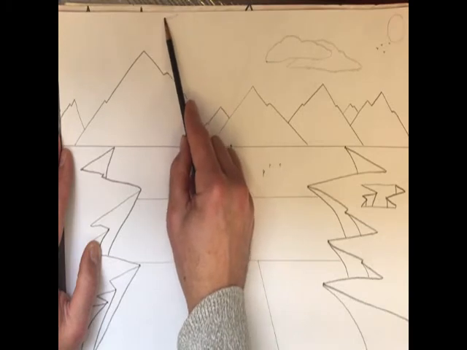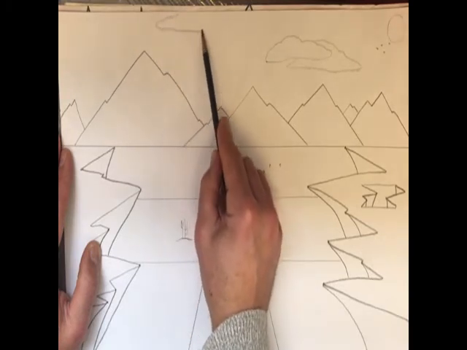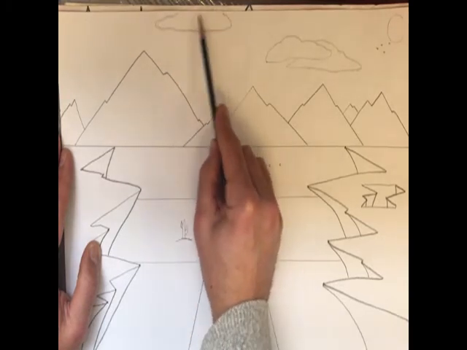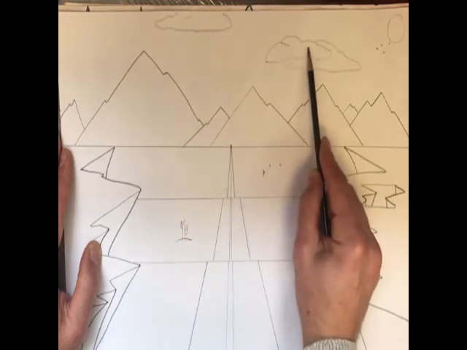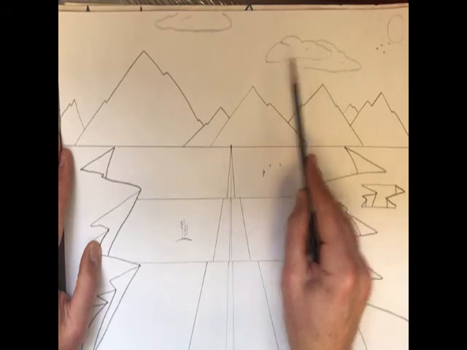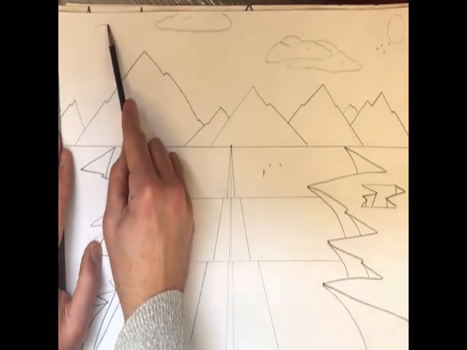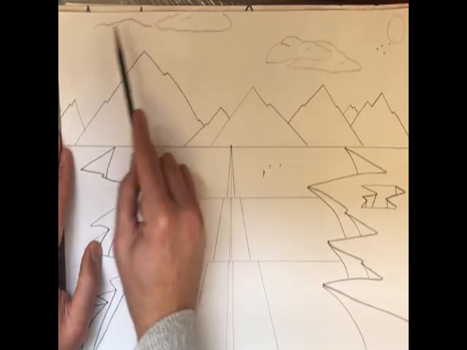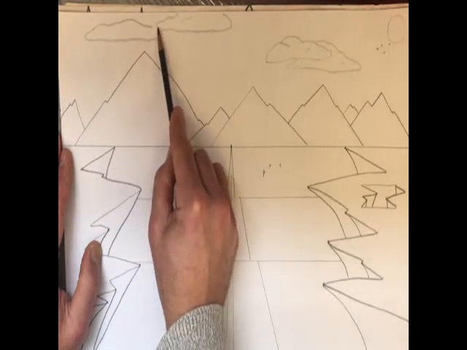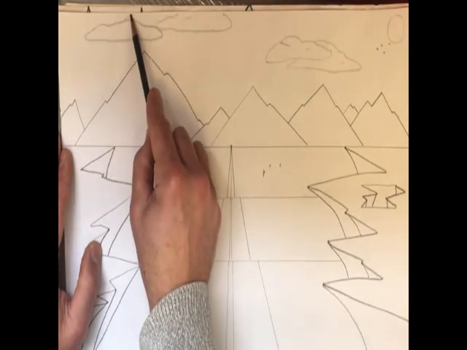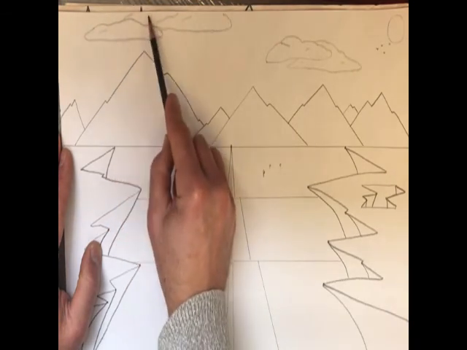And where you put your clouds is completely up to you. You could add as little detail or as much detail as you want. And next week, when we talk about adding color to these landscapes, we can talk about some colors you can use to enhance the clouds.